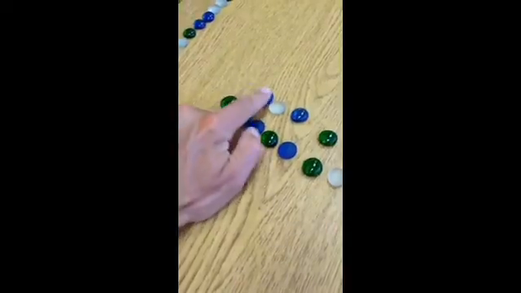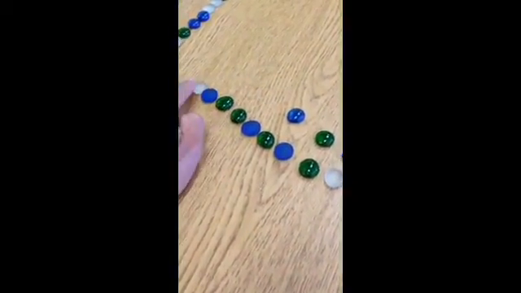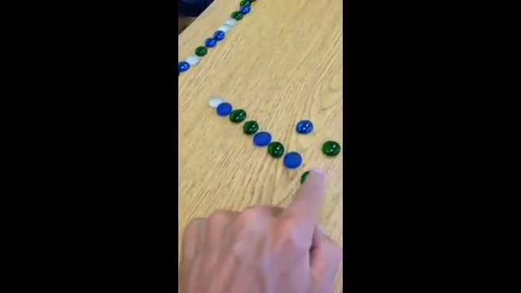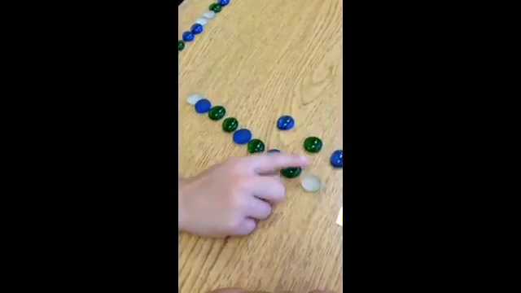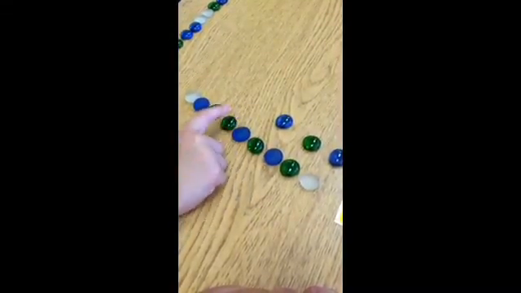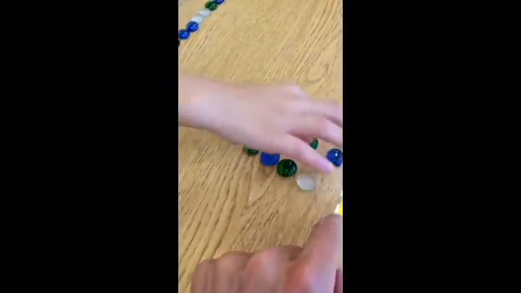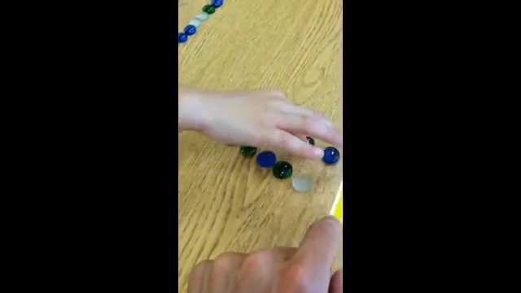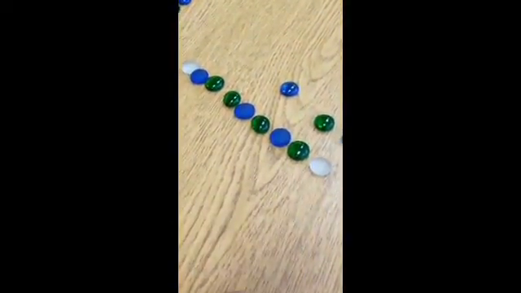So let's move. Now what can you tell me about this, buddy? So do we still have 12 counters here? But now what are our rows? 1, 2, 3, 4, 5, 6, 7, 8, 9, and what's in the other row? 1, 2, 3. So now we also have 9 and 3. So there's lots of different ways to make 12. Good job.